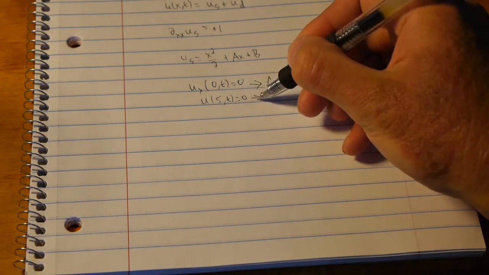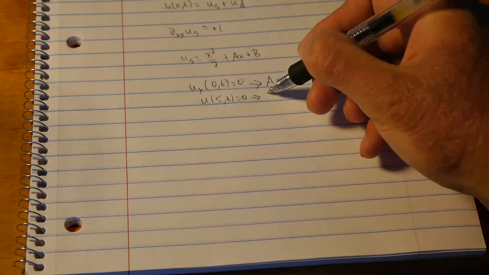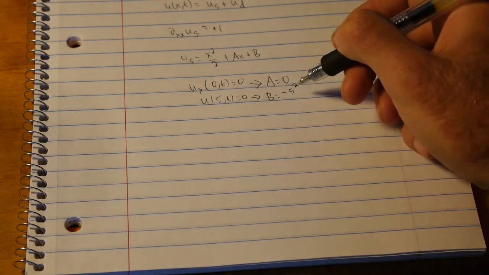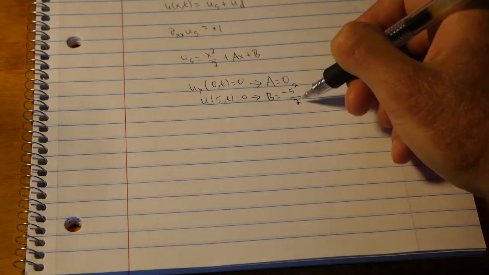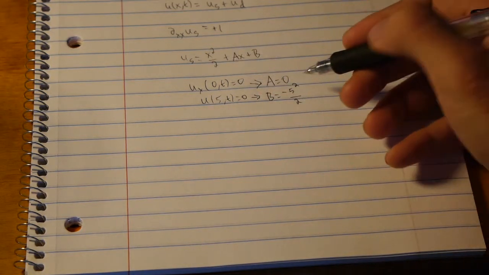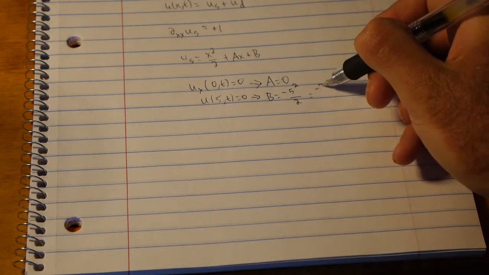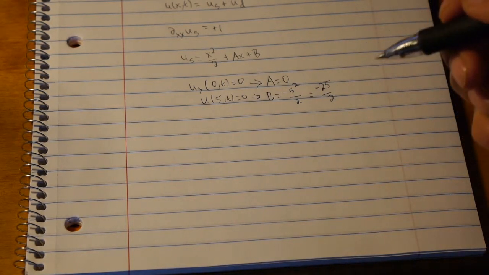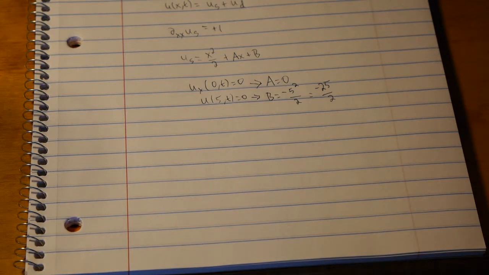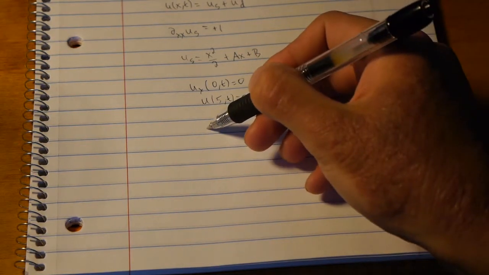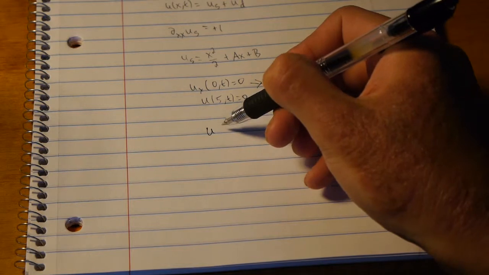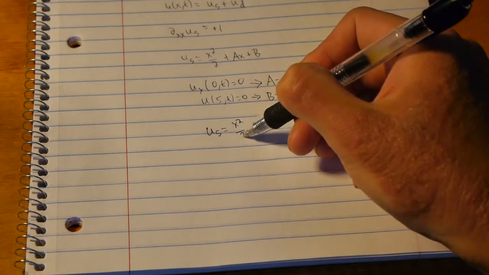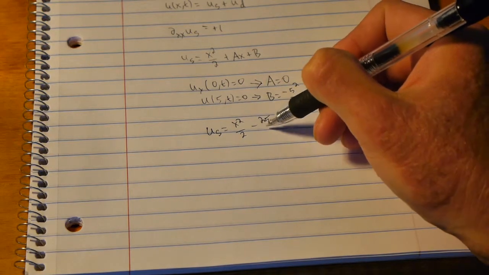So what that's going to lead to is that b is equal to -5 squared over 2, just by rearranging this equation here, equals -25 over 2. Great. So now we have the steady state solution, u s equals x squared over 2 minus 25 over 2.